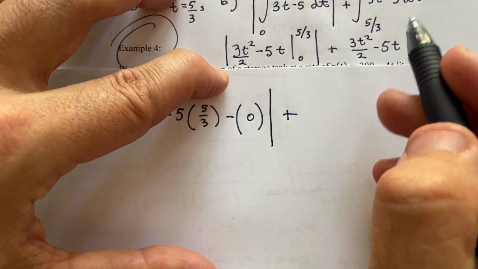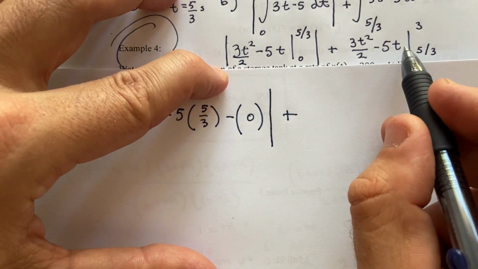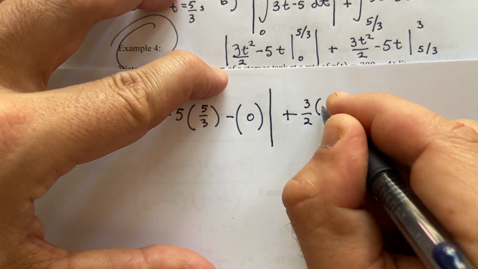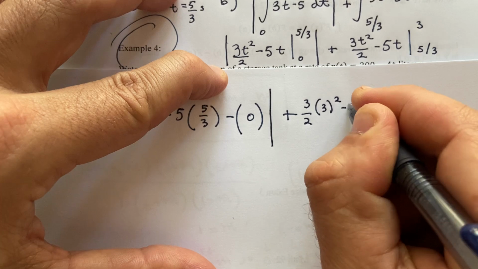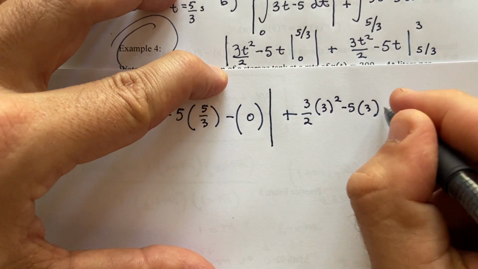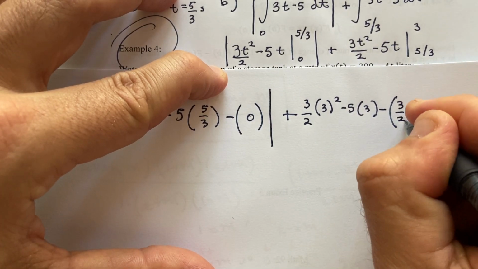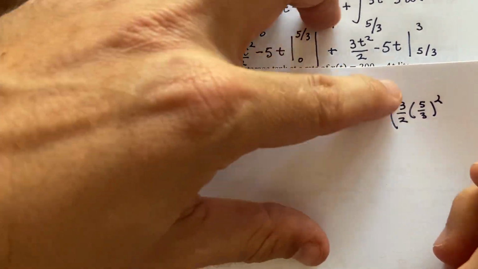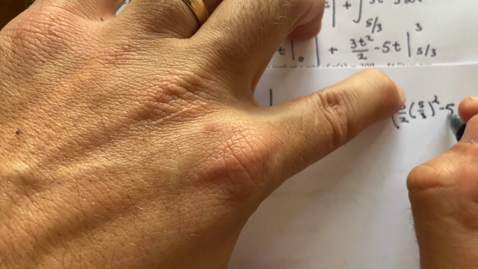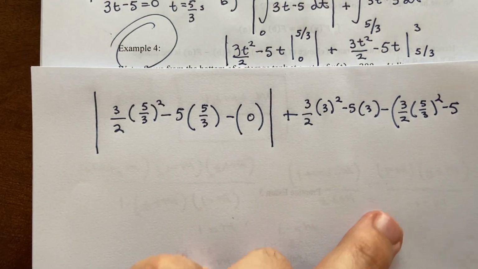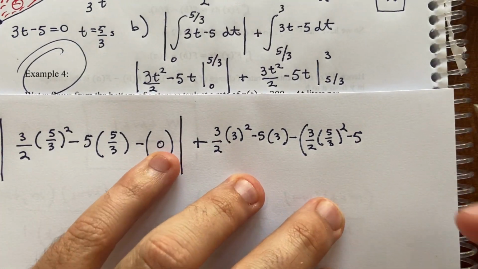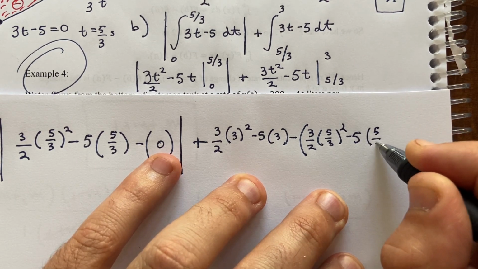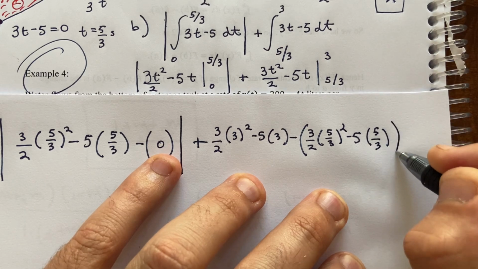The fundamental theorem part 2 says upper minus lower. Minus 3/2 times 5/3 squared minus 5 times 5/3, I believe. Okay.